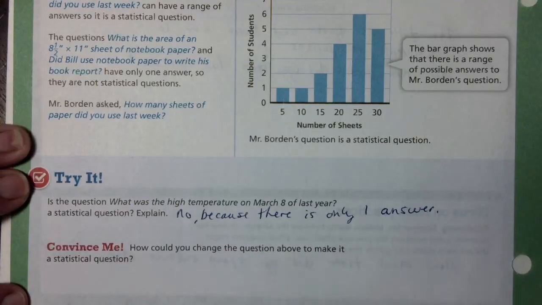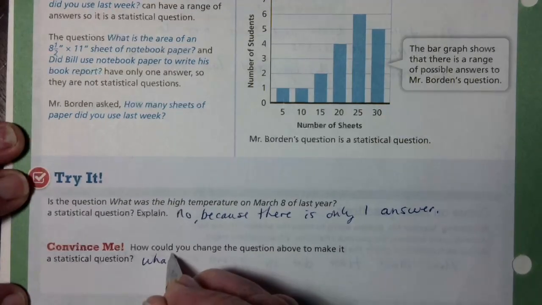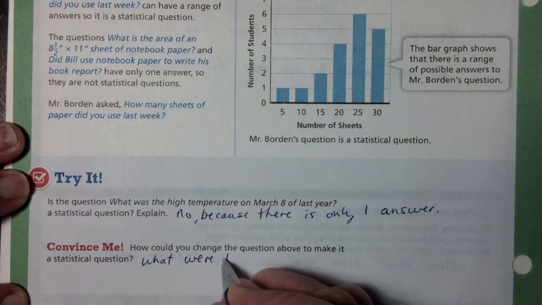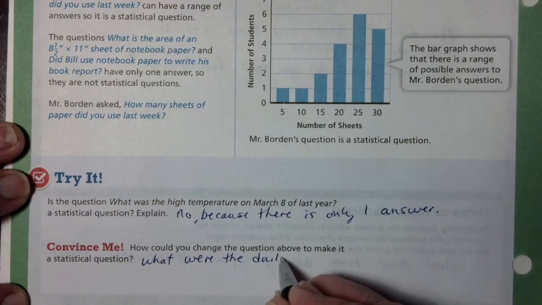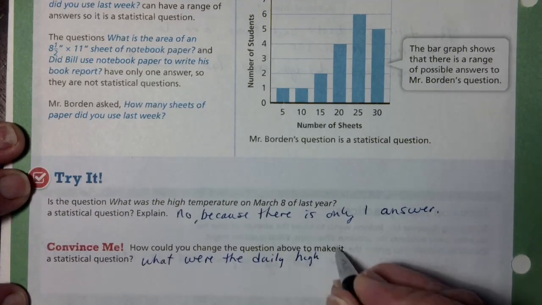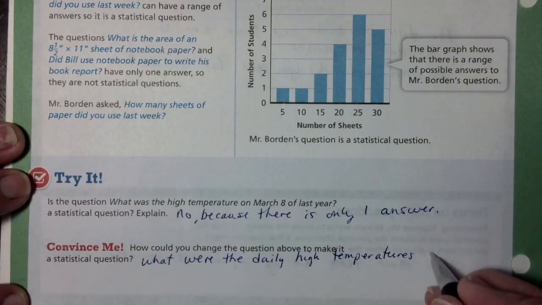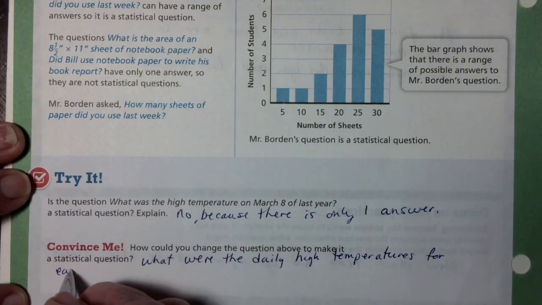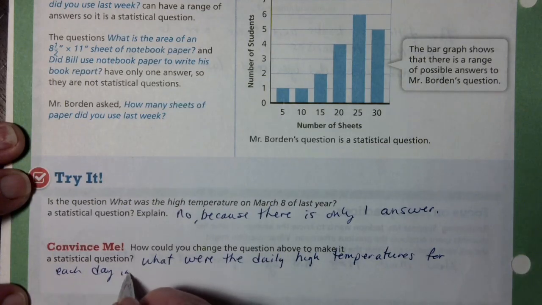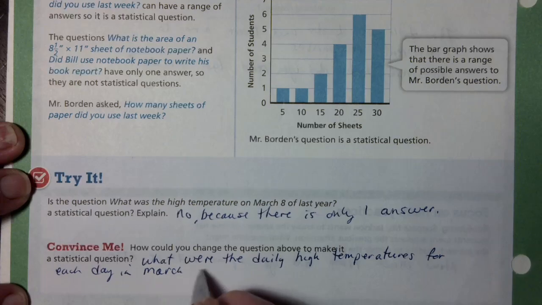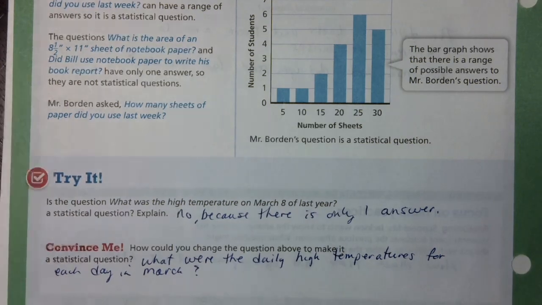Okay, March. So what were the daily high temperatures for each day in March? Do you think some of those might have the same temperature? Yeah, they might. There might be 2 or 3 days that were 65 or 53 or what have you. So there could be a range there.